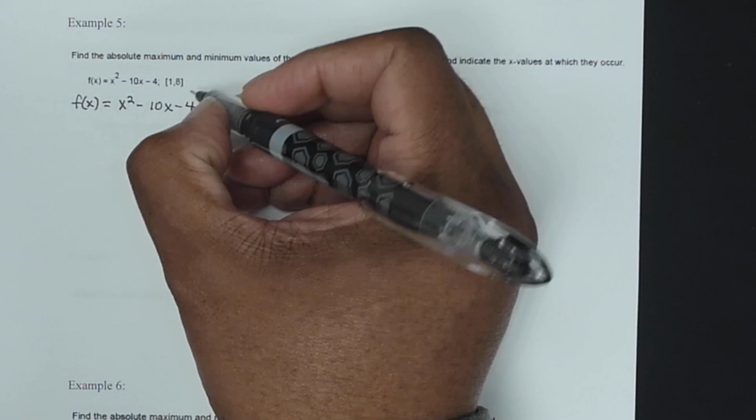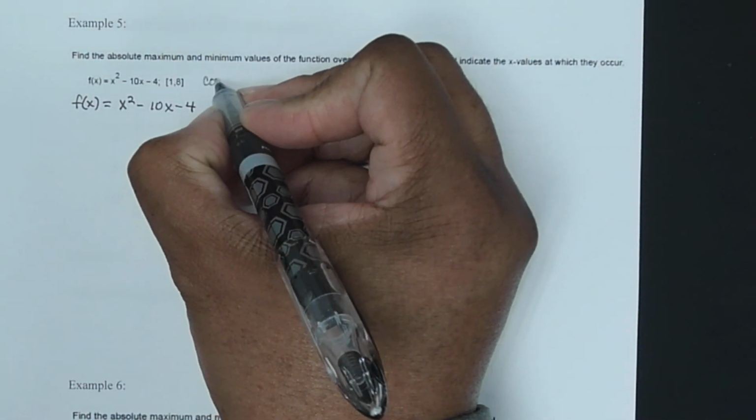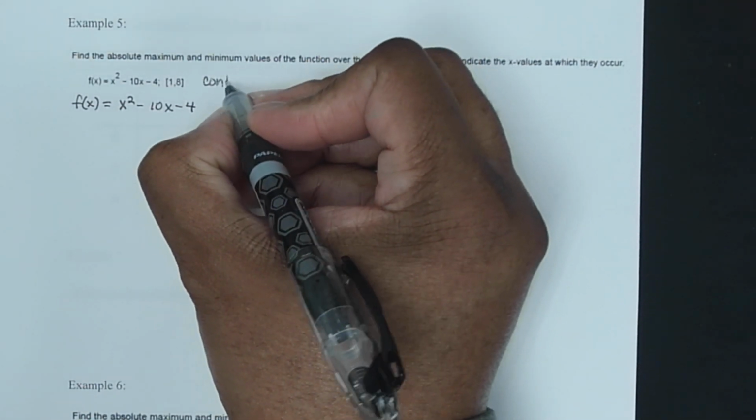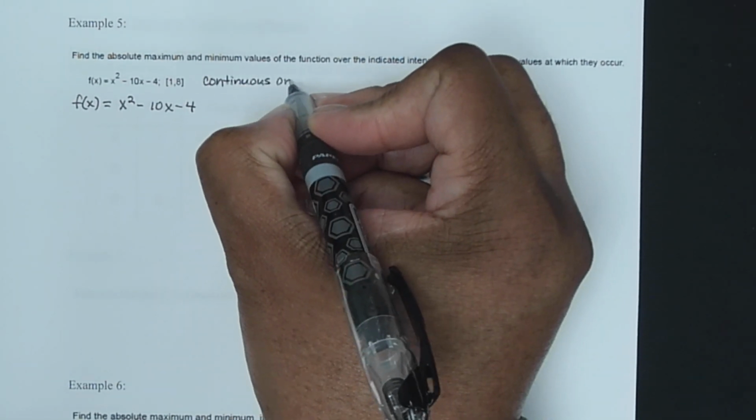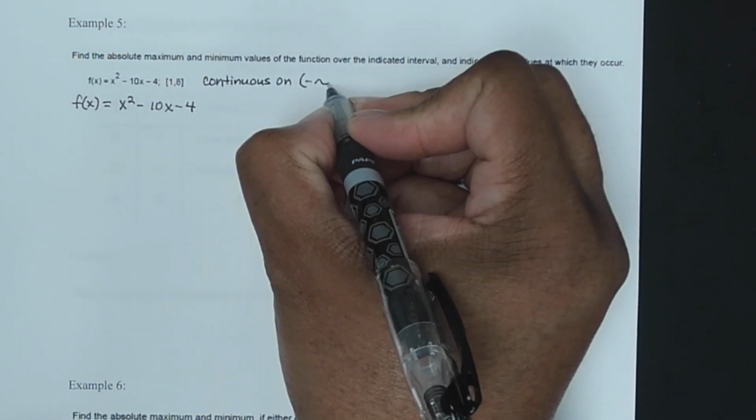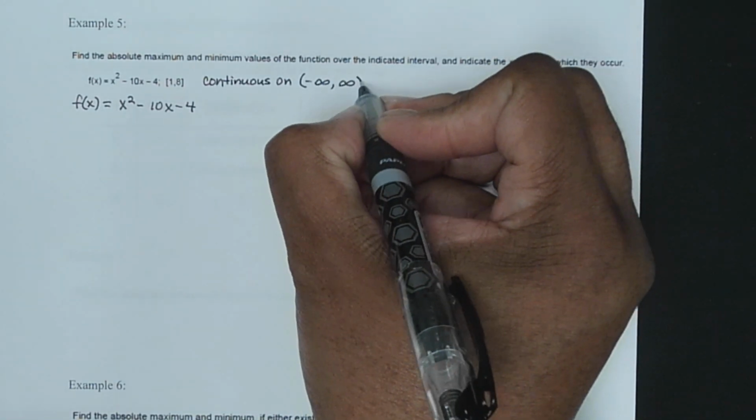So this function is continuous on the interval negative infinity to infinity. Because if it's continuous on that interval, it must be continuous on the closed interval [1, 8].